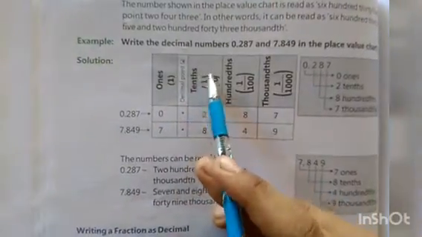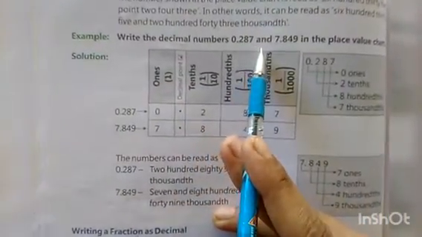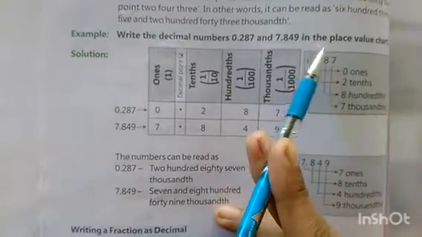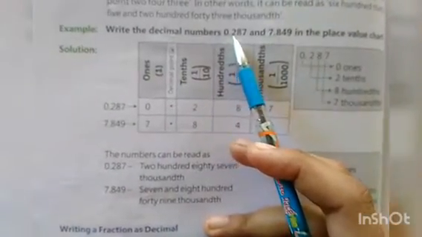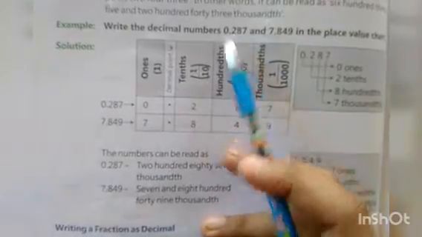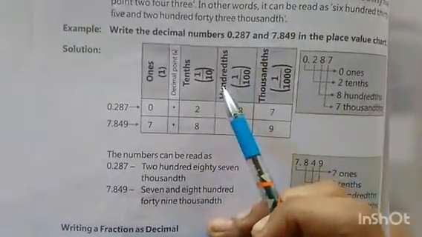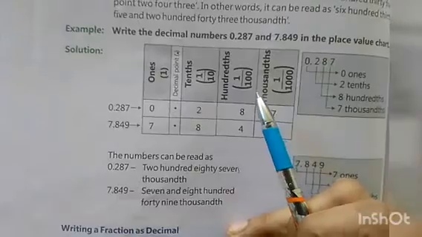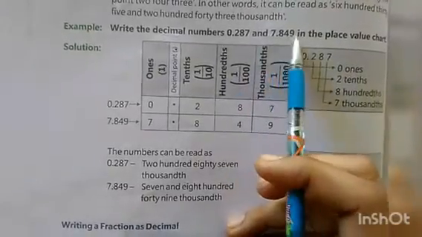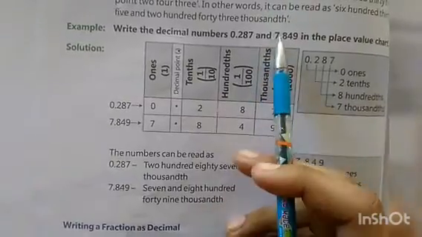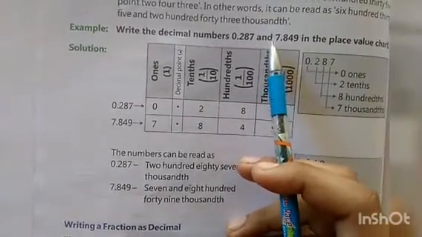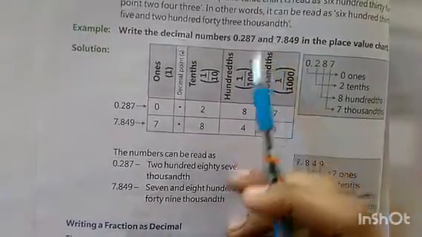Write the decimal numbers 0.287 and 7.849 in the place value chart. Here after the point, 2 is the tenths place, 8 the hundredths place, 7 the thousandths place. Likewise, on the left side of the decimal point, first the ones place, then the tens and hundreds place.